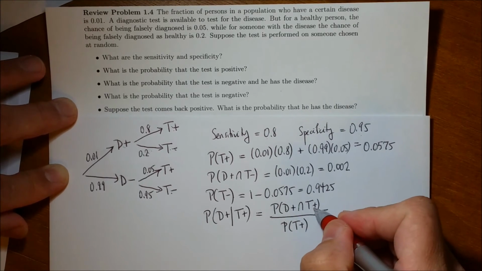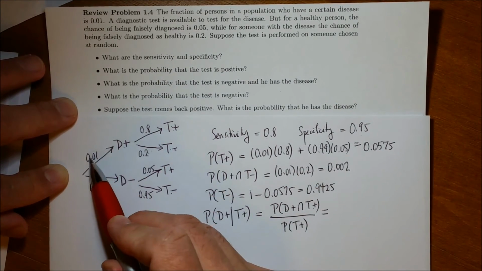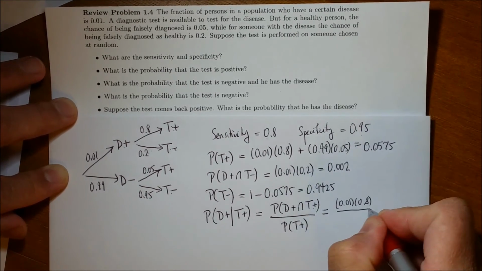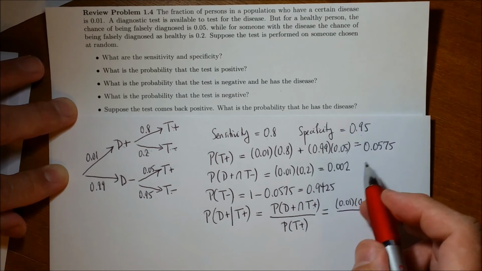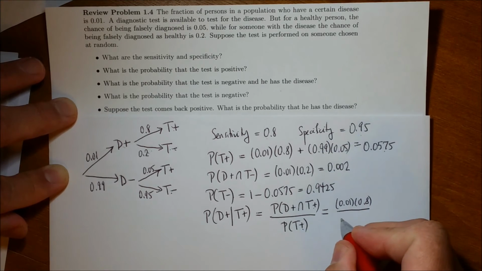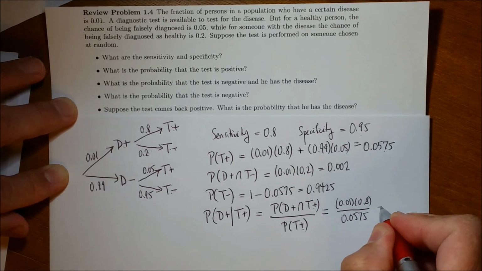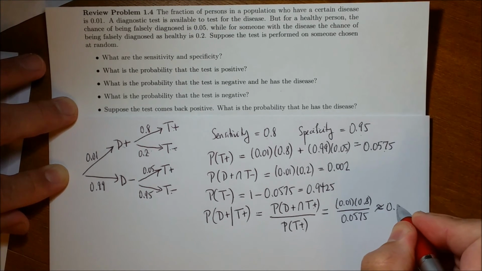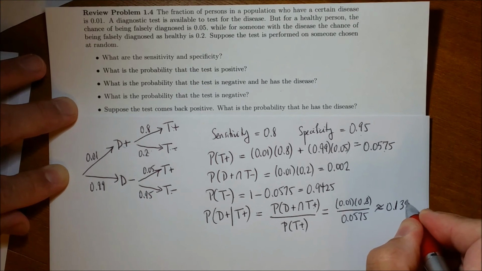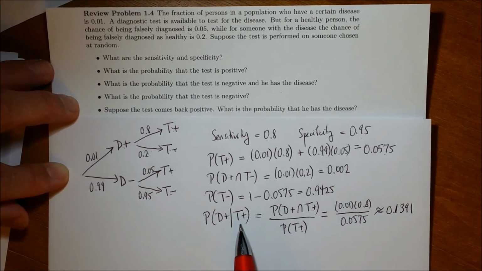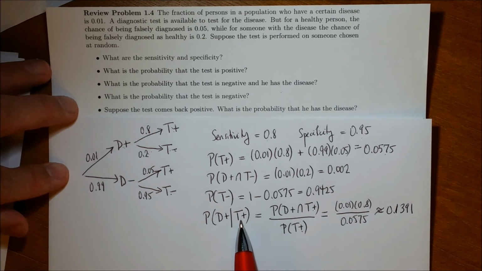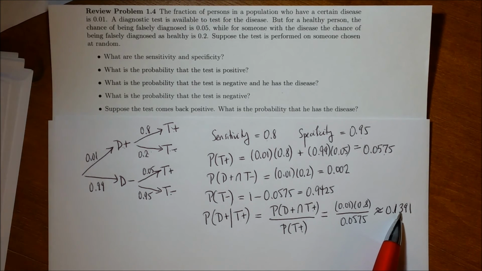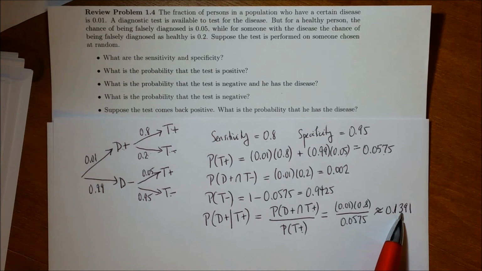The probability of disease positive and test positive is going to be the product of these two, 0.01 times 0.8, divided by the probability of a positive test, which we've already figured out to be 0.0575. And so then it's just a matter of division, and if I did the arithmetic correctly, this was approximately 0.1391. And so if the test comes back positive, and we know that 1% of the population has the disease, then the posterior probability of having the disease is no longer 1%, it's more like 14%.